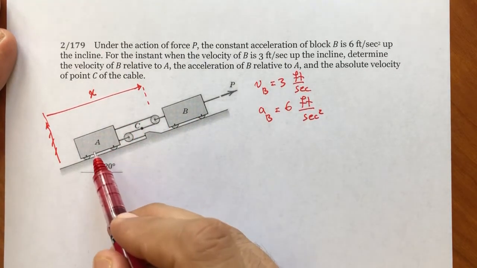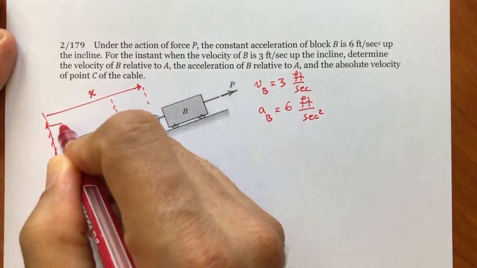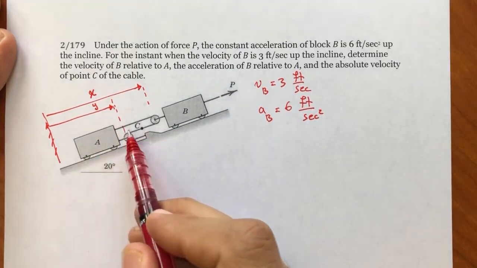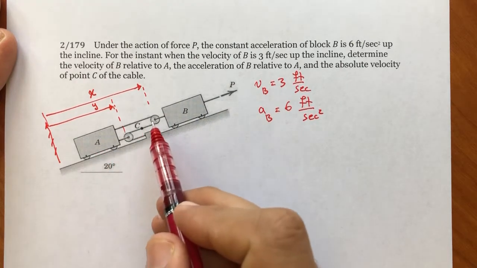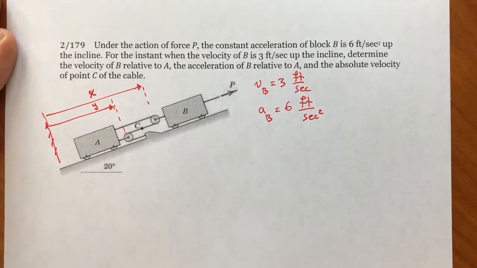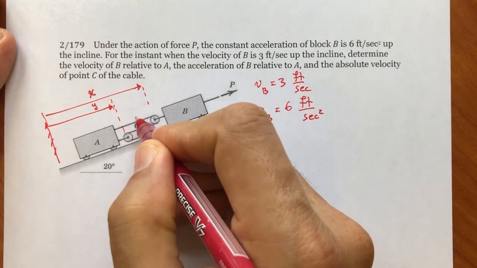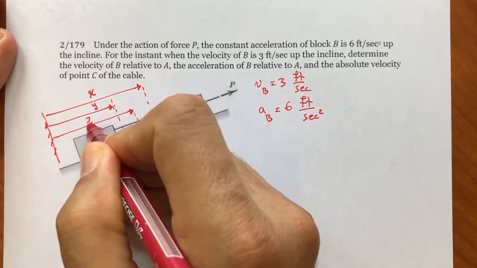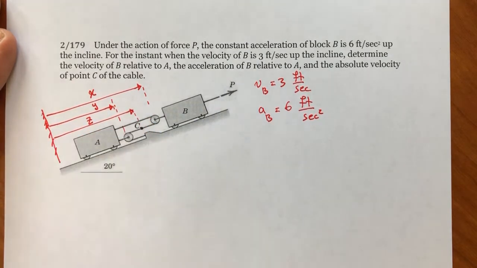And same thing for A, I can use this variable. Let's call it y. If I give you y, then you know what is A. And I can write the length of the cable in terms of x and y. And because I'm gonna deal with the location of C as well in the second part of the problem, let's call this distance z. Z shows the location of point C from this reference line.